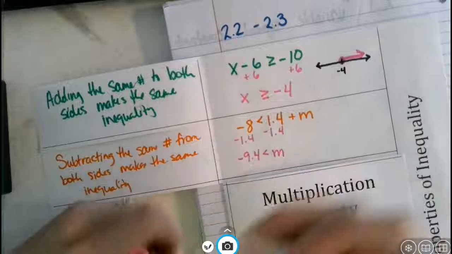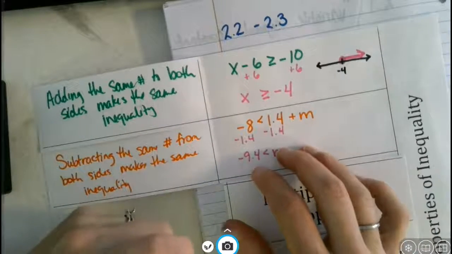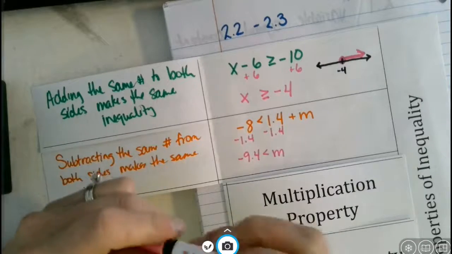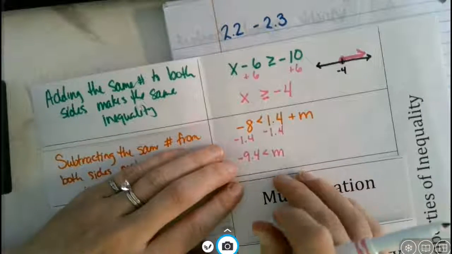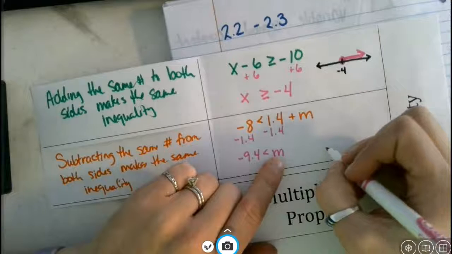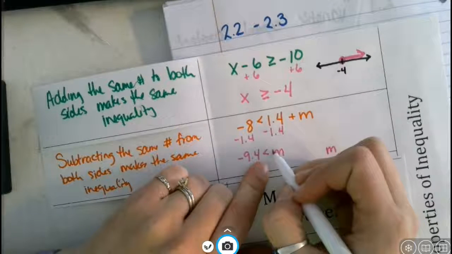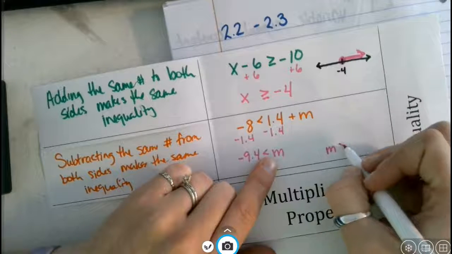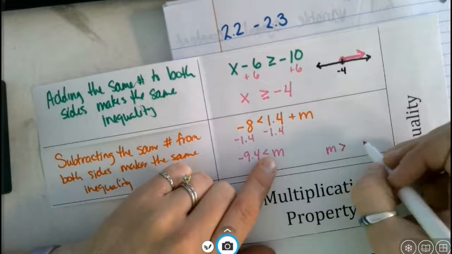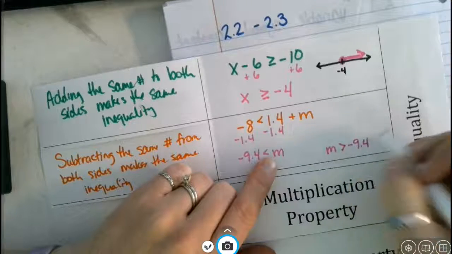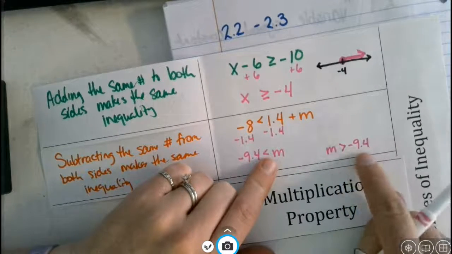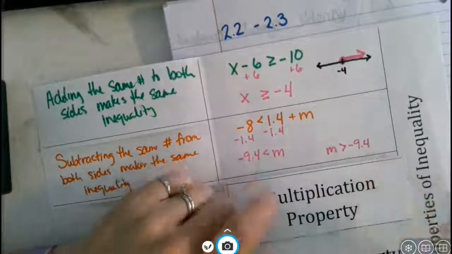Well, this is not quite how I like to have it written. I always want my variable on the left side. So I'm going to go ahead and rewrite this so that my variable is on the left side. I'm going to start with my variable, and I see that it was towards the bigger side, or the taller side, of my symbol. So it stays by the bigger side, negative 9.4. Now I have it as my variable, and then my symbol, and then my constant. It's in the order that makes it easy to graph.